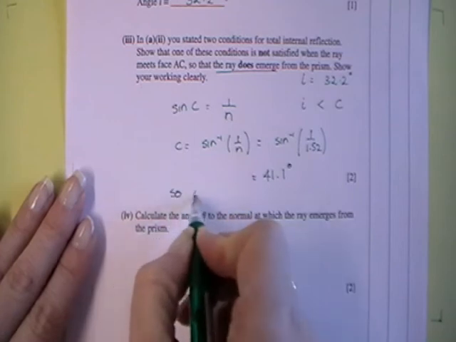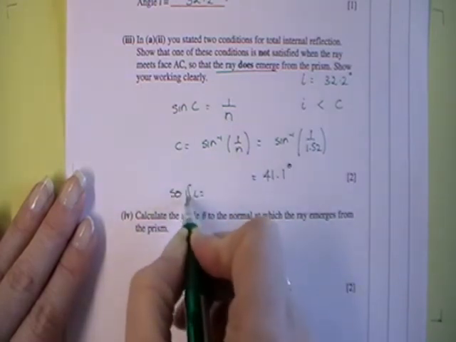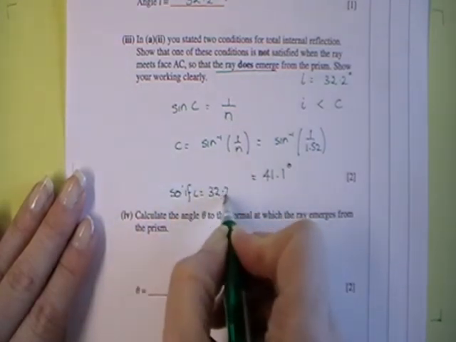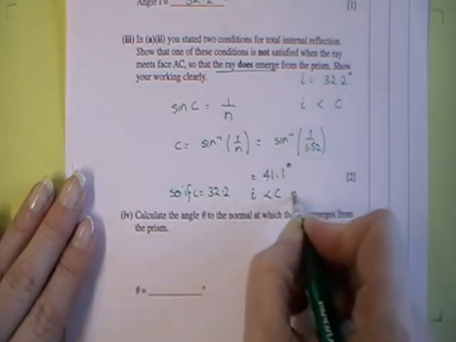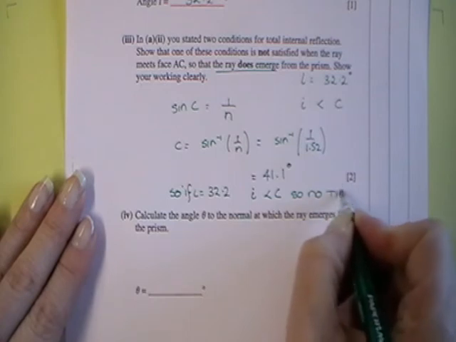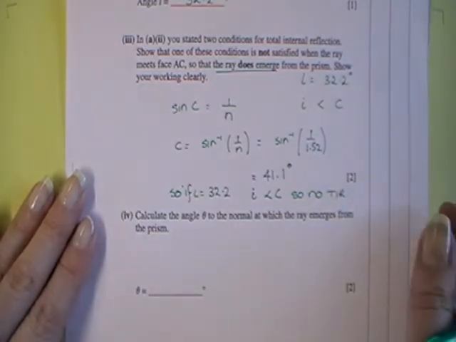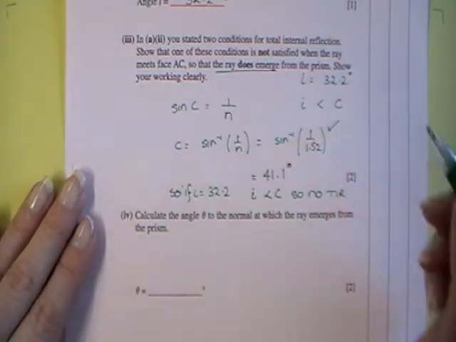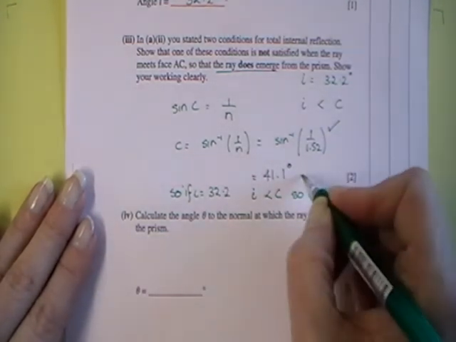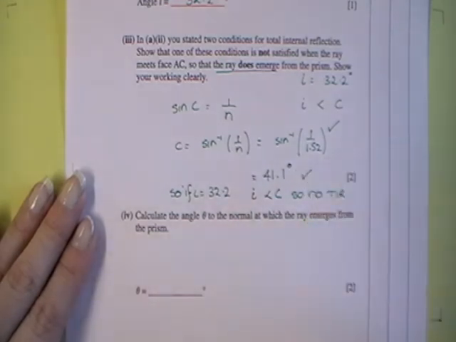So if A is 32.2 as we worked out, A is less than C, so no total internal reflection. You get 1 mark for that calculation and 1 mark for the answer with the comparison.